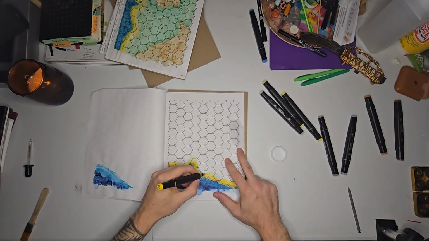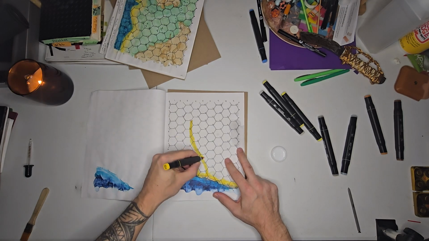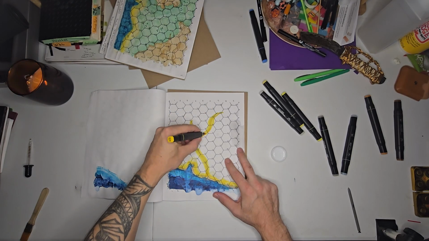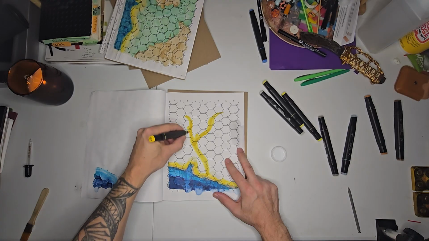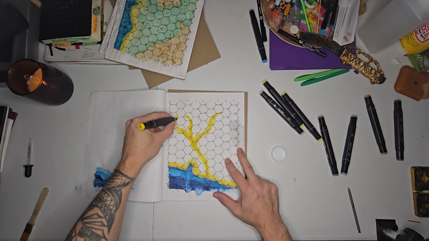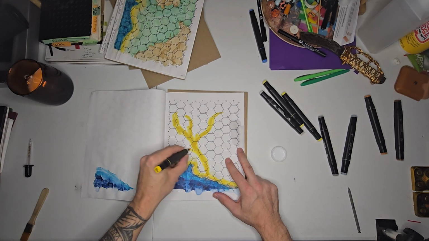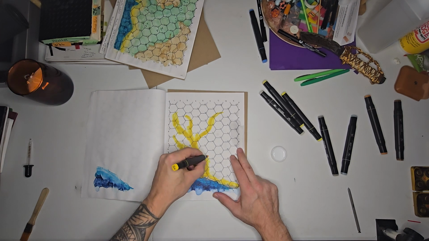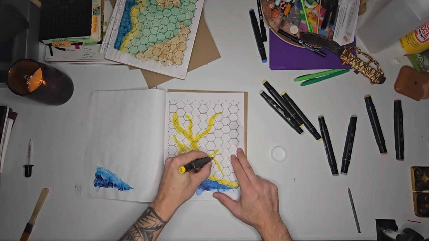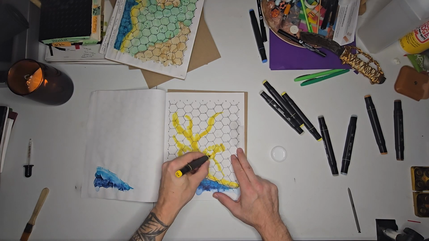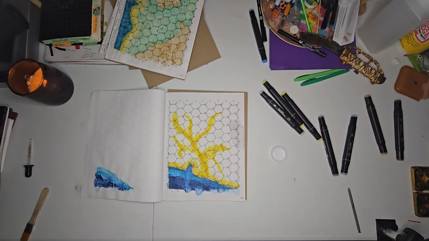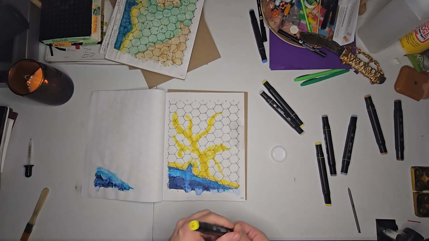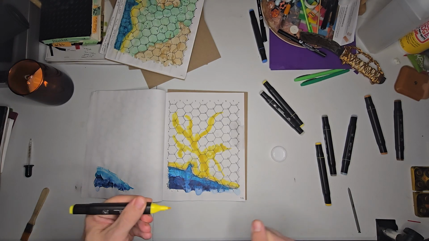I'm going to go in and do something like this. Now, this probably sounds horrible, and if it does, I apologize. So it'll be something like this, right? And you're like, well, that looks like crapola. And you know what? Right now it does. That's fine. We're going to try this pastel yellow, see what that looks like.